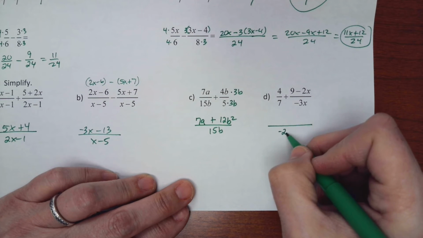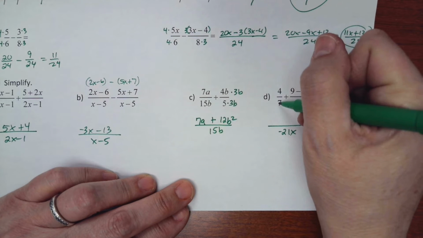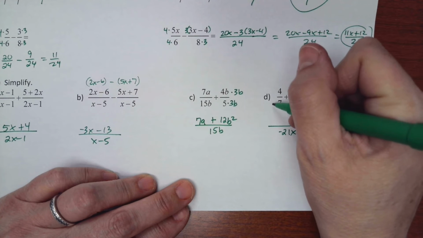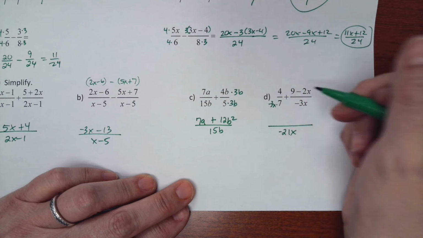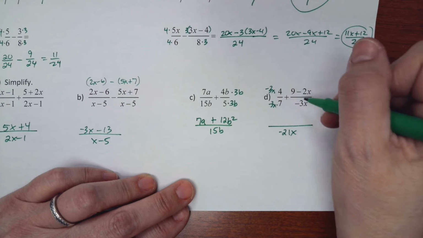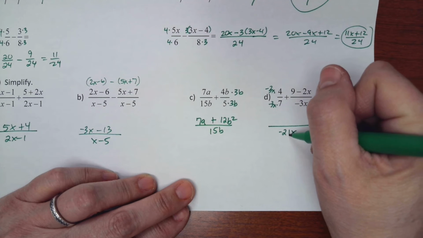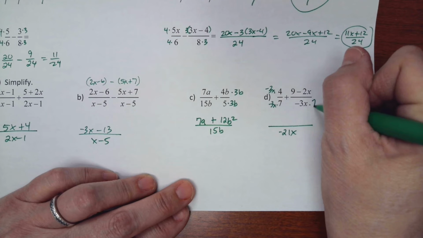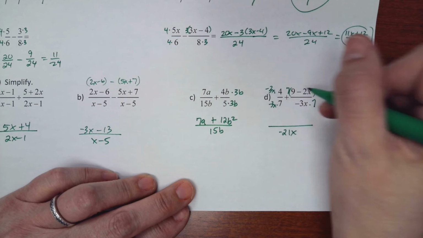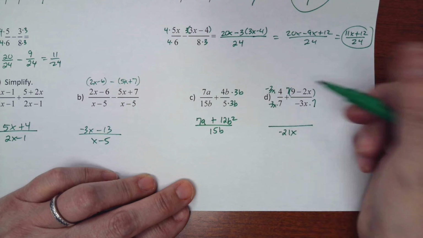So I got negative 21x. To make 7 turn into negative 21x, I multiplied by negative 3x. So I have to do that to the top. It's like I'm just multiplying this over here. To make negative 3x turn into negative 21x, I multiplied by 7. So I'm going to put that 7 in front up here, though. It's like I'm multiplying 7 by there.